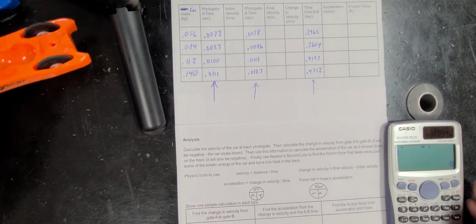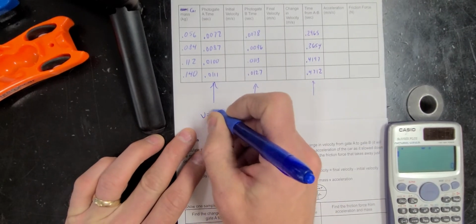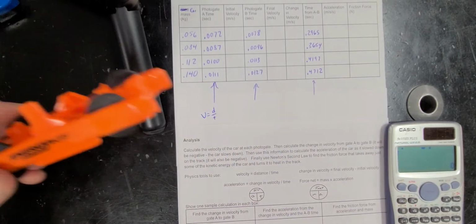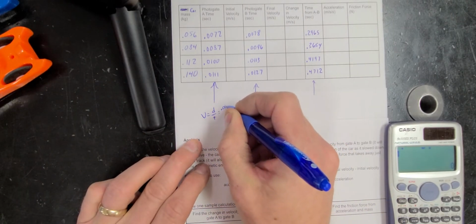Again, we'll just walk through one. I'll leave the others for you. First job, we need to know our velocities. As you've done lots of times before, distance over time. And remember the length of the flag is 0.01 meters.